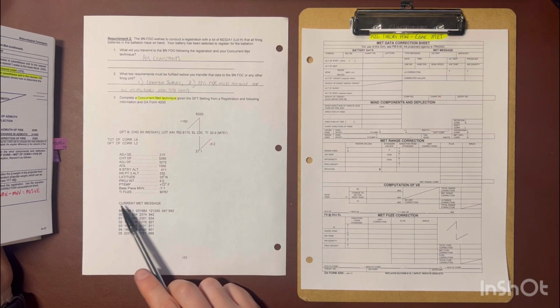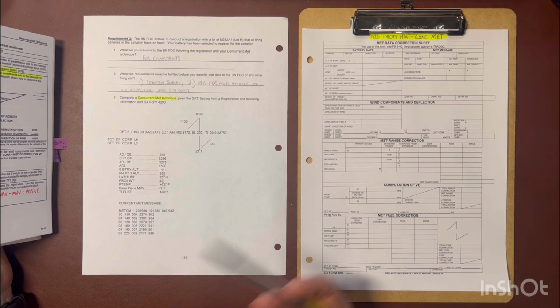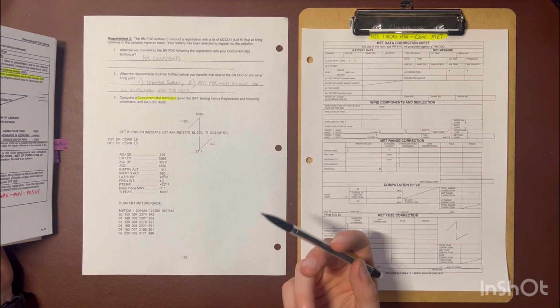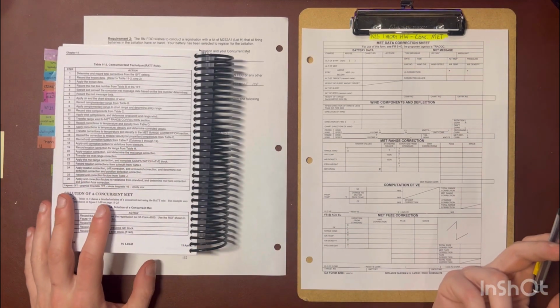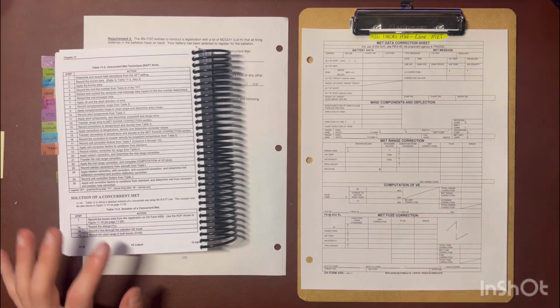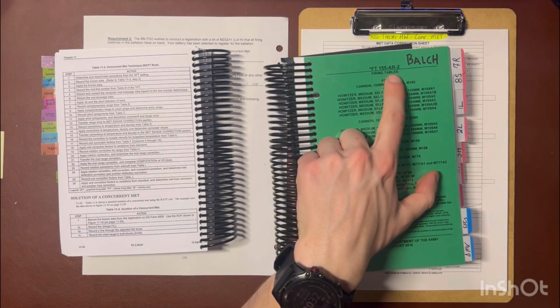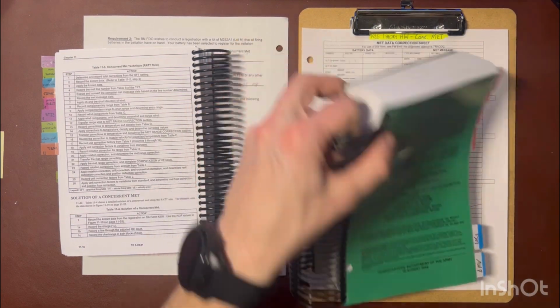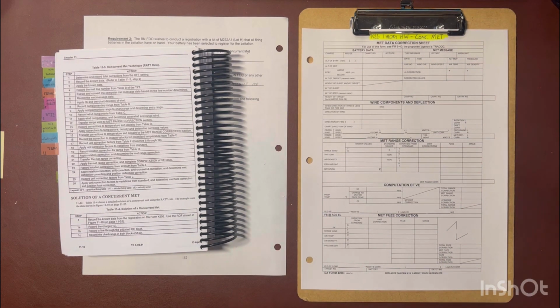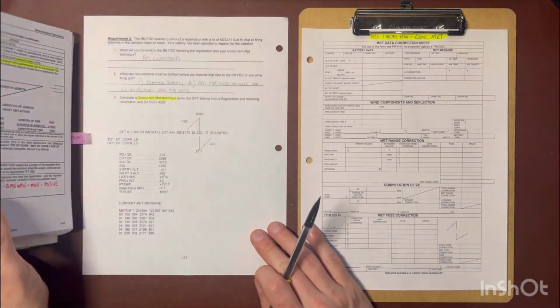So we're going to have to convert this computer MET message into a ballistic MET message eventually, right? Because the TFT is based off of ballistic MET data, not computer MET data. And so we just need to make sure that we also have our TFT. We're going to be using the Alpha Romeo 2 for this today because we're shooting Mach 7, 9, or 5. All right, so let's just get right into it.